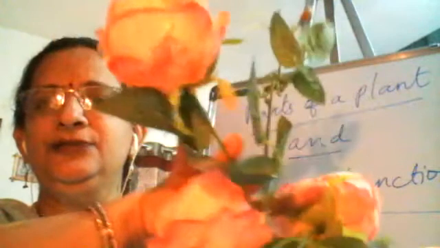If you can see it clearly, this is one branch, this is one branch, and this is another branch. So where have the flowers grown? The flowers have grown on all the branches, right? So the relationship between the flowers and the plant is a very interesting subject to learn.